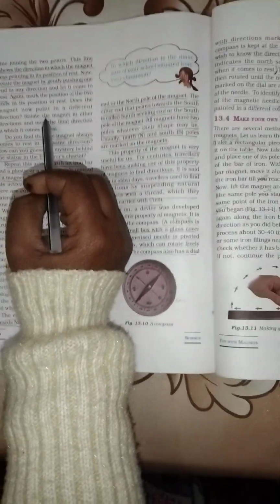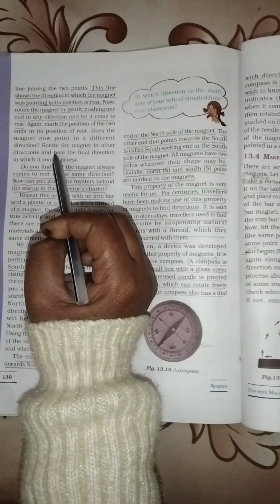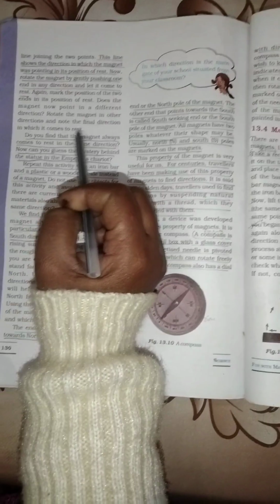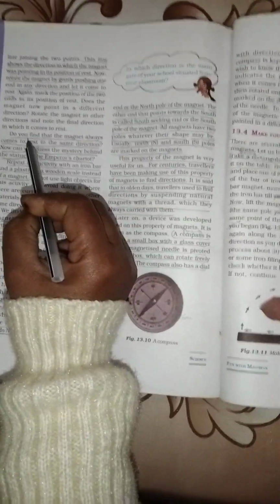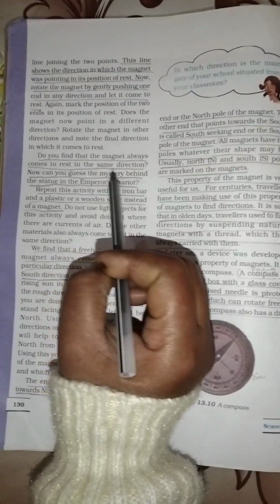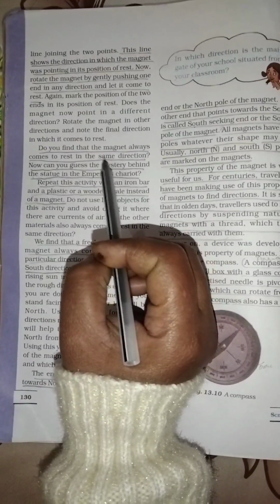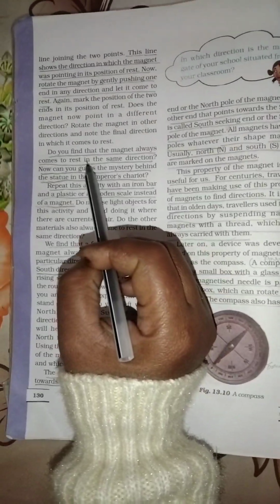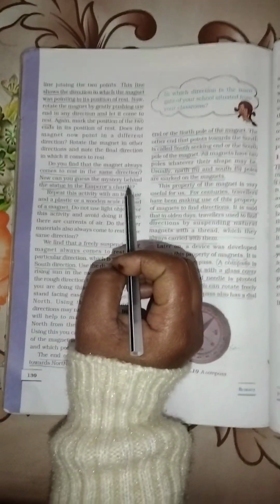Does the magnet now point in a different direction? Rotate the magnet in another direction and note the final direction in which it comes to rest. Do you find that the magnet always comes to rest in the same direction? Yes, we always find that the magnet comes to rest in the same direction. Now can you guess the mystery behind the statue in the emperor's chariot?